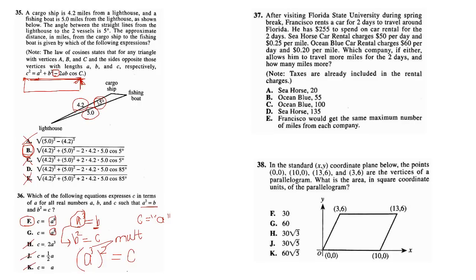Okay, moving on to 37, we have 2 different equations that we need to set up. And notice we're spending 2 days of travel here. So I have a 2-day, and notice one of these, the seahorse, so I'm going to abbreviate seahorse. And for that, I have to pay $50 per day, and I'm going for 2 days. So that's going to be $100. Plus my mileage. Well, what am I going per day? It's 0.25 per mile.